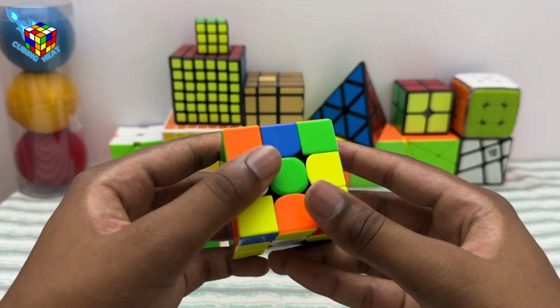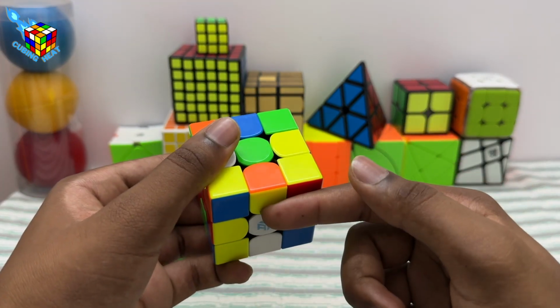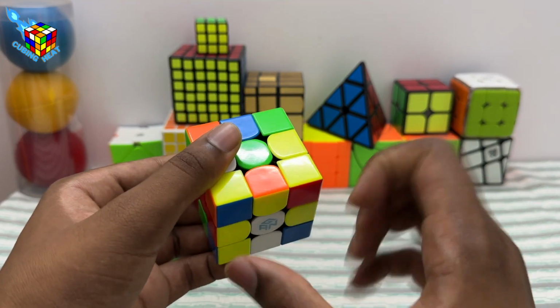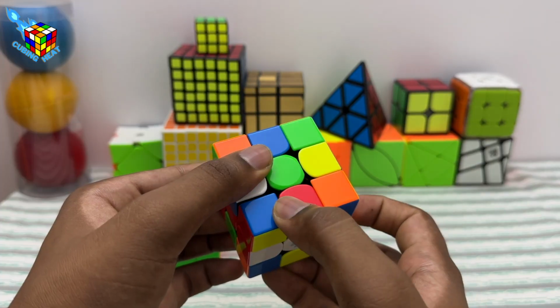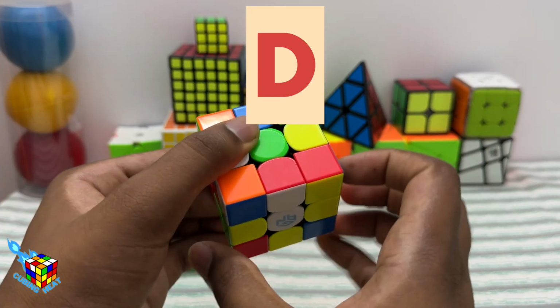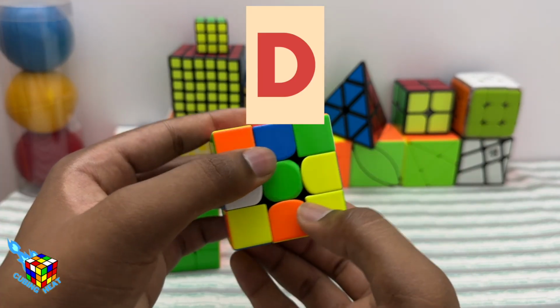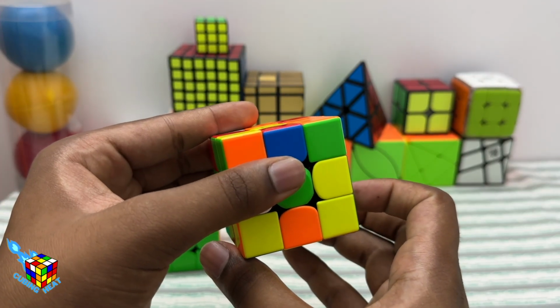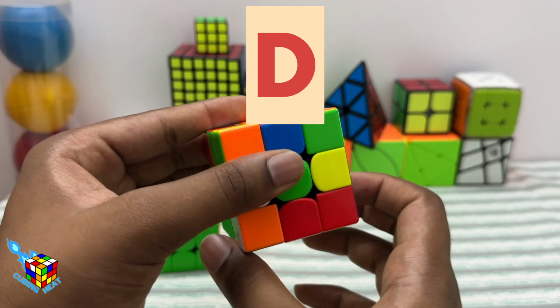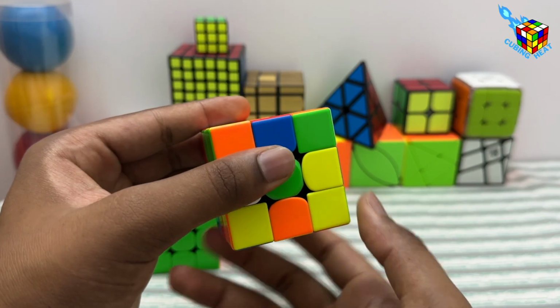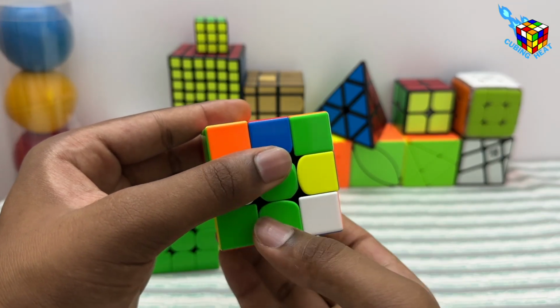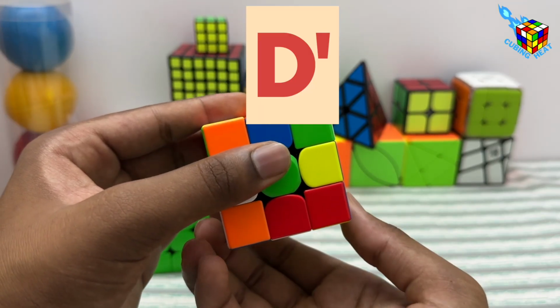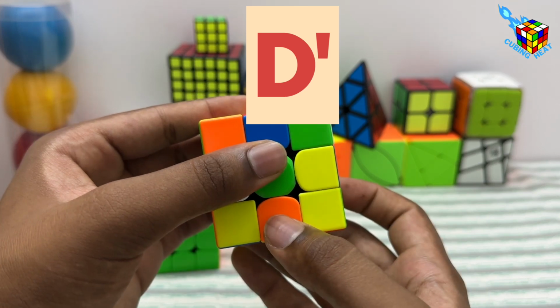Now let's go to the down face, D, and this is clockwise as you screw it close. You do D, D, D, D. So doing it from this neutral position would be D, D, D, D. Now unscrewing it open would be D prime, D prime, D prime, D prime.